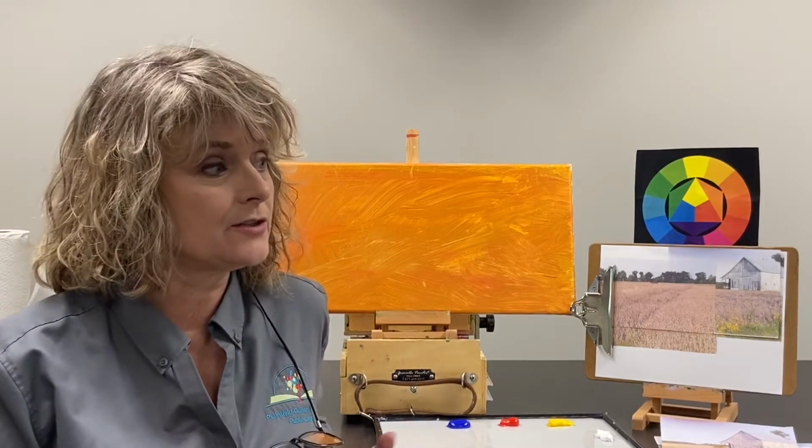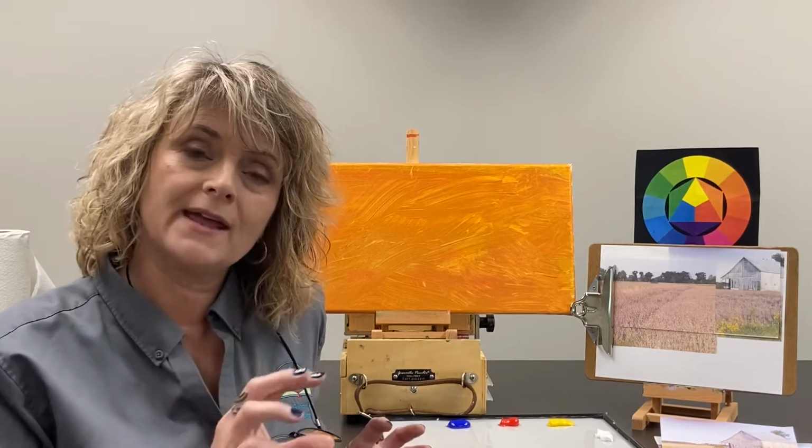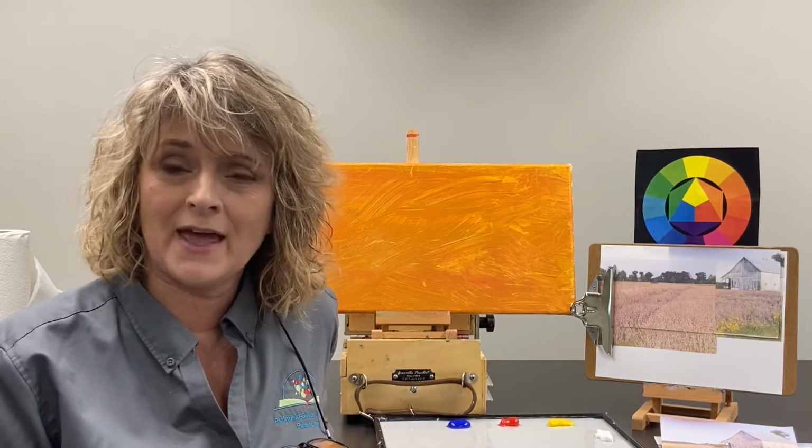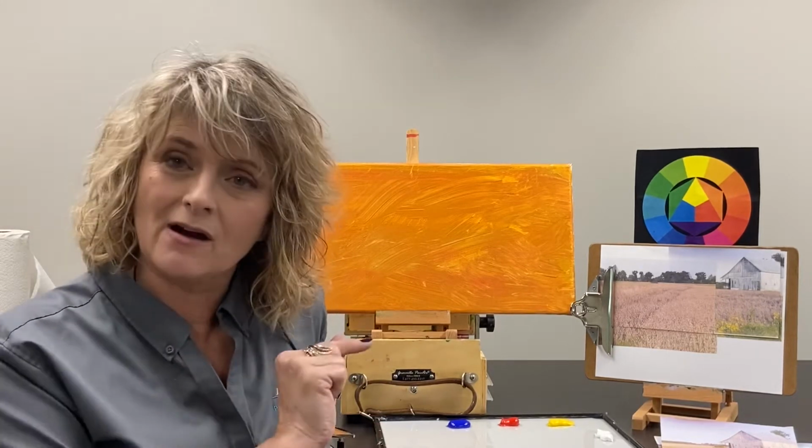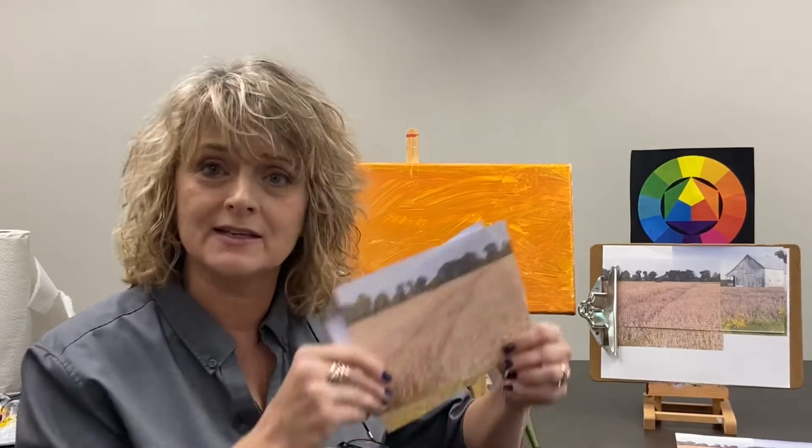What we want to do is arrange the elements in the painting so that it will lead our eye around the painting. Today I've selected two images that I really like, and we are going to combine these two images. We're going to put them together. I'm going to invite you to take a screenshot of these images, and then we'll talk about them a bit. Here's a screenshot now.